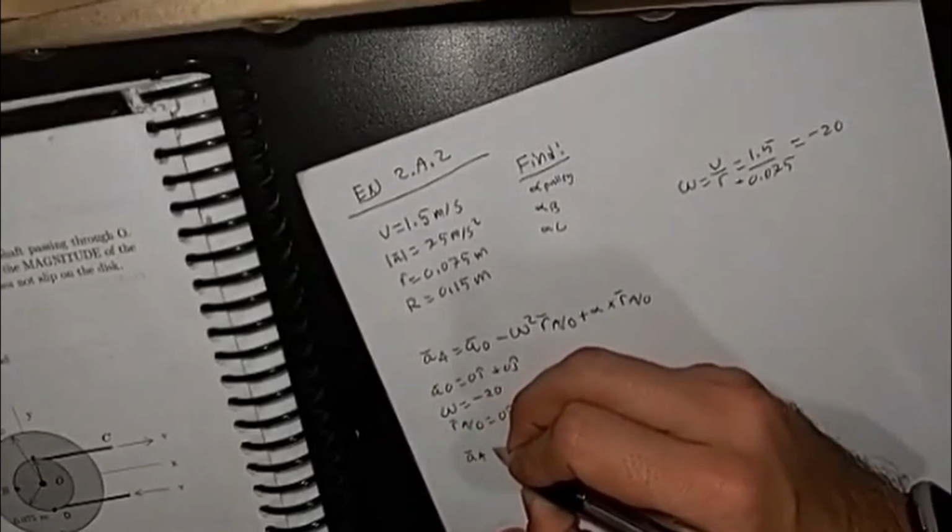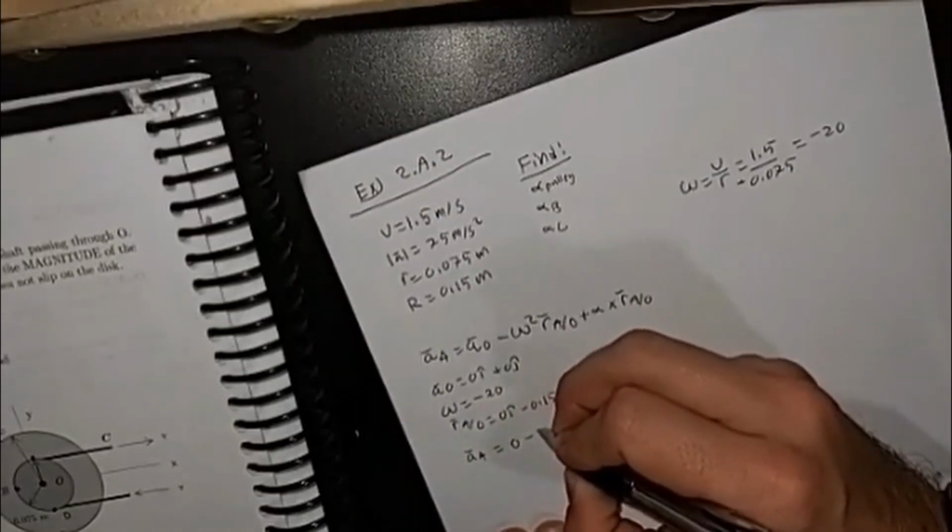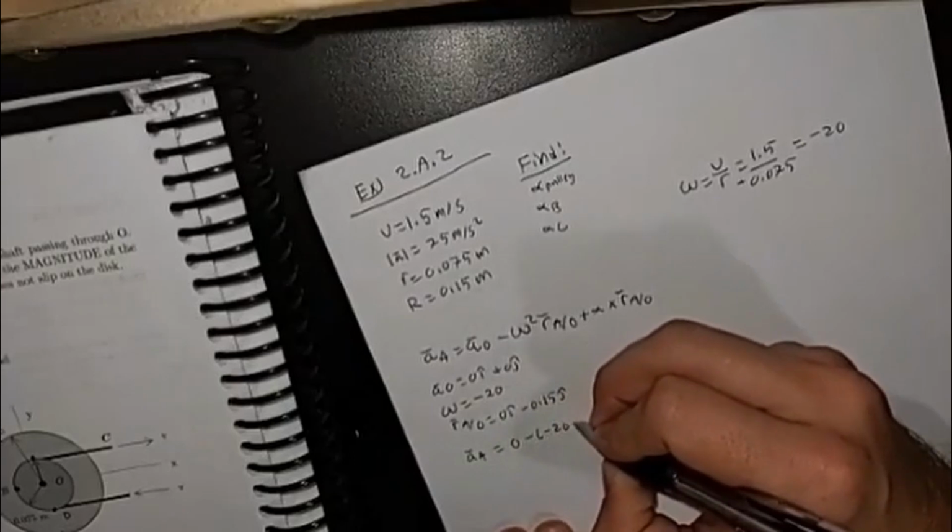Now we will take the values we just found from above and plug them back into the acceleration equation that we have from earlier.